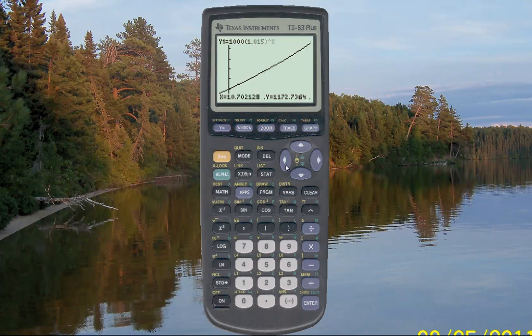The problem with just scrolling along is it's hard to get right to an exact time. So if I wanted 10 months, well, that's 10.1. That's 9.8 months. I can't get exactly to 10, but if you're tracing and you just type in the number, it takes me right to 10 months. So at 10 months it was $1,160.54.